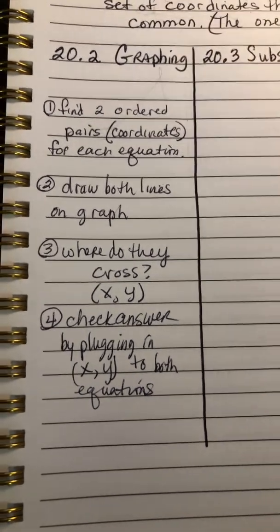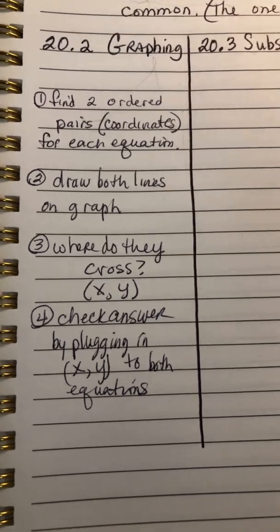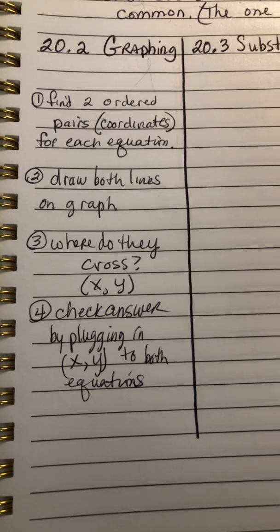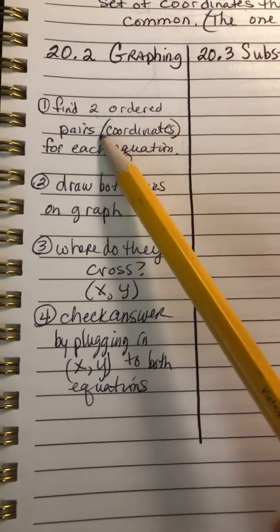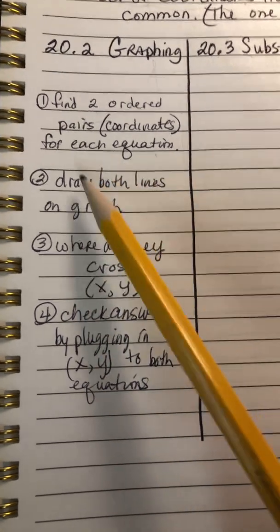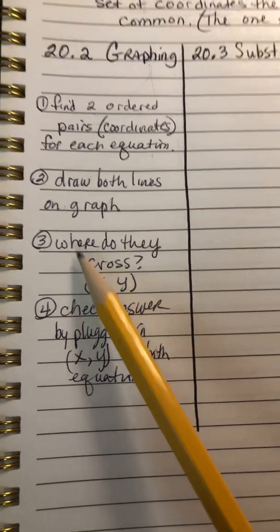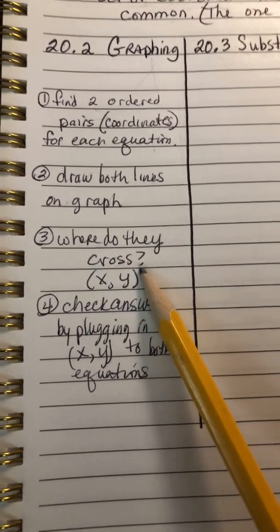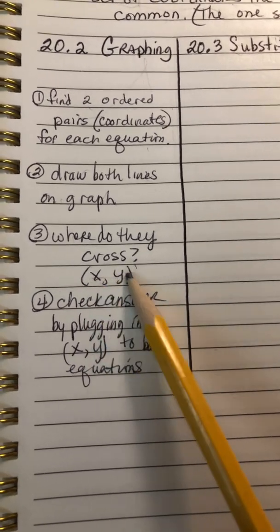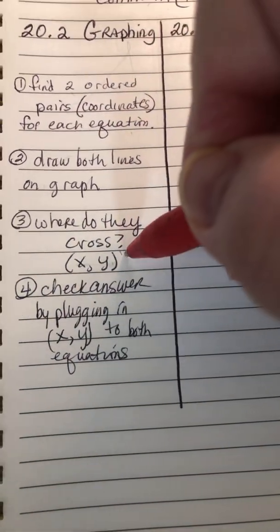Now you have 2 equations, so you're going to start with each equation separately, and you're going to draw the line, but you're going to put the lines on the same graph. So find 2 ordered pairs for each equation. Draw both lines on the graph. Where do they cross? What's their intersection? Name the spot, the address, the x and y coordinates. That's the solution. This is the answer we're looking for.